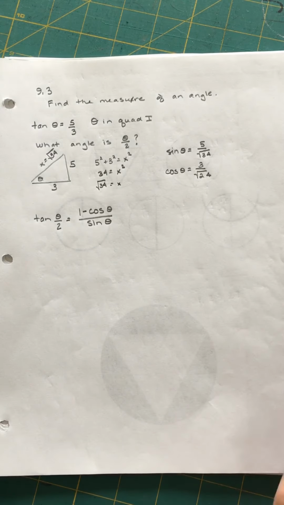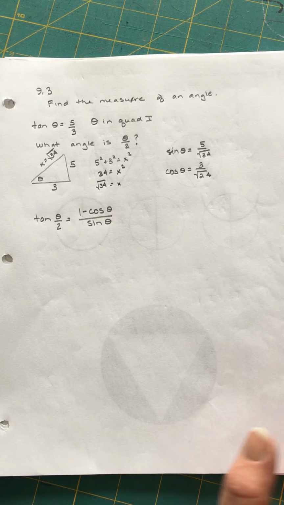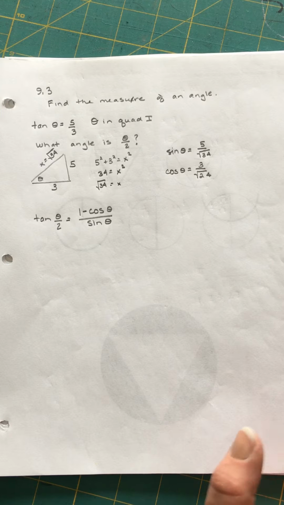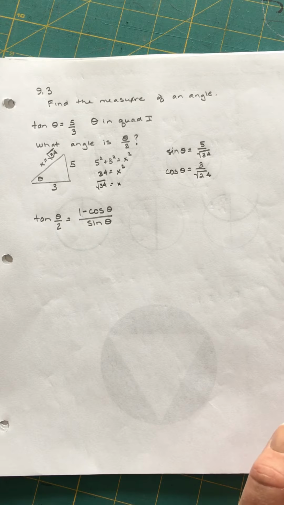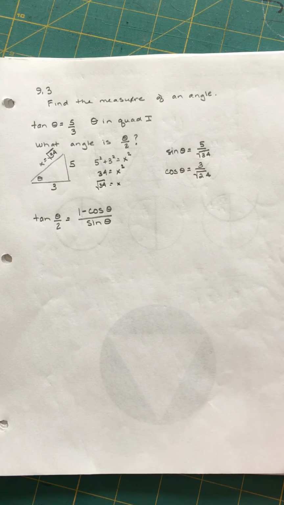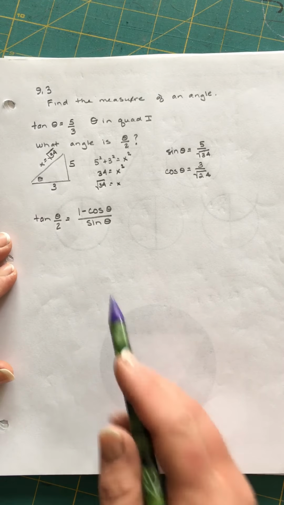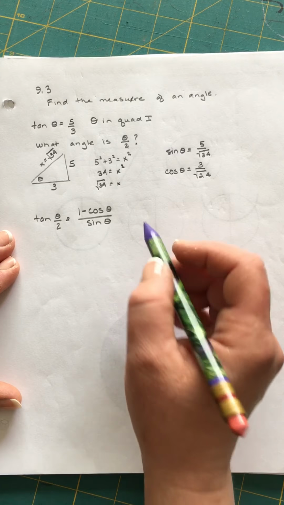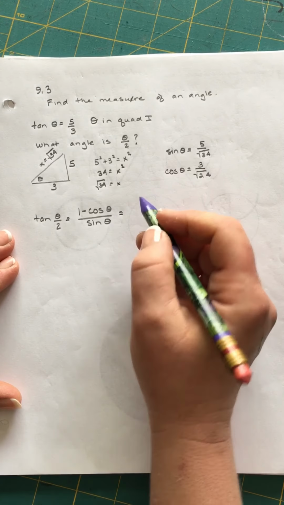Now you can get here with any of the 3 versions of the half angle identity for tangent. I chose this one because it doesn't have a square root, and I just preferred not to work with a square root.